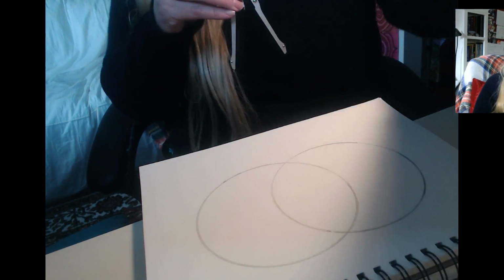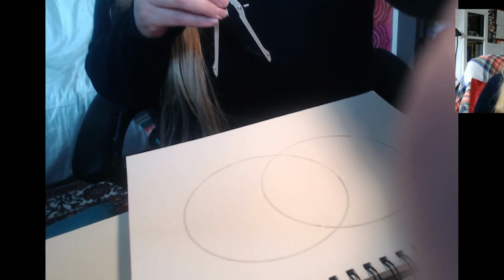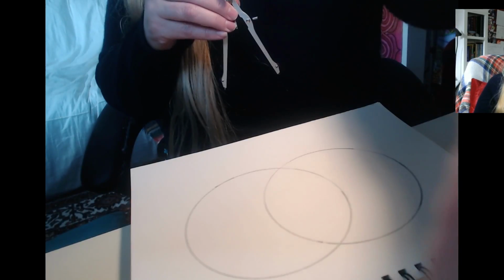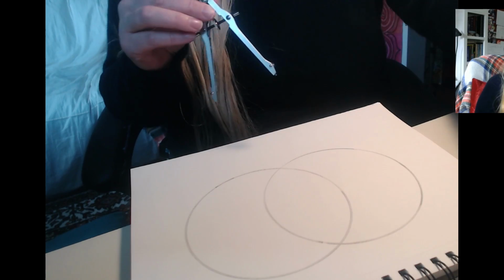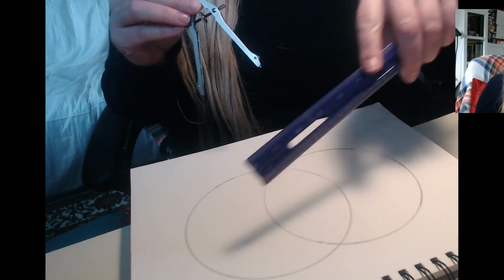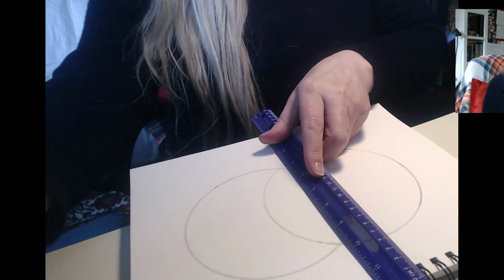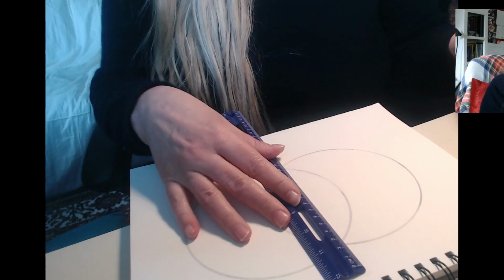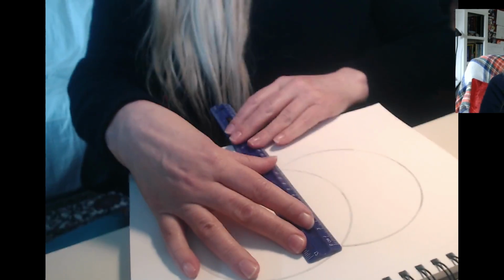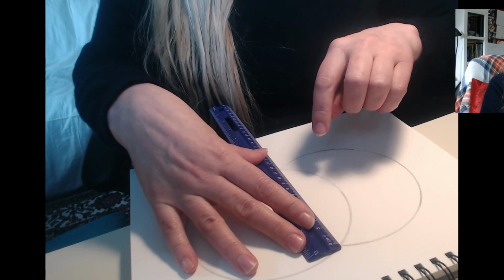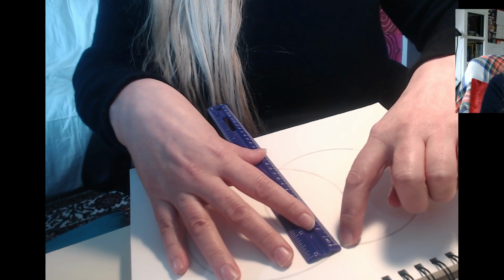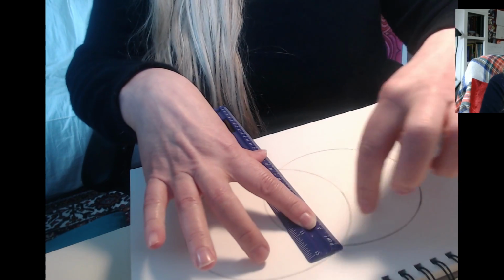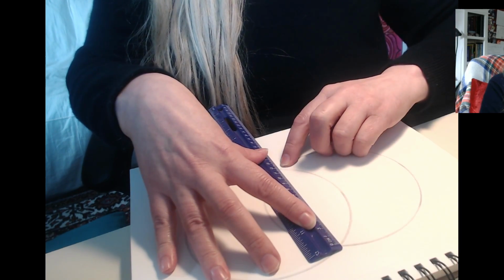Okay, let's put this down a little bit more. Okay, so we have the circle. Now we're going to open or dissect the vesica piscis with this ruler by going straight from the top of the vesica piscis where these 2 circles intersect down to the bottom.